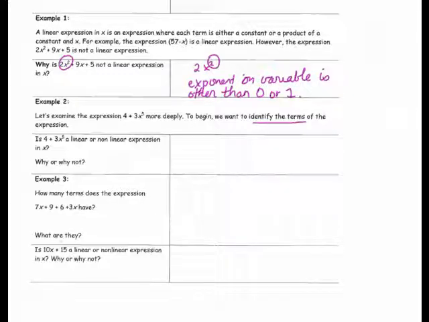When you identify the terms, remember that they are separated by a plus or a minus sign. So if we take a look at 4 plus 3x to the fifth, here is a plus sign. That makes this a term on the left and 3x to the fifth a term on the right. And so we have two terms. Then take a look at the variable and the exponent. We have a variable x, and it has an exponent of 5. Since the exponent is other than 0 or 1, this is non-linear.